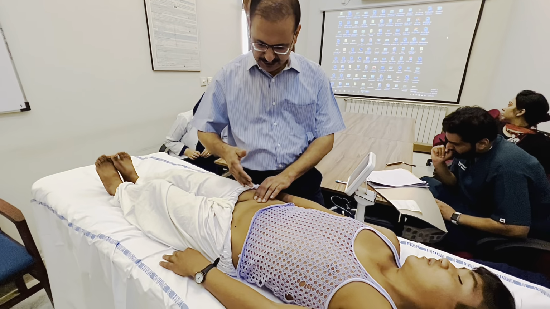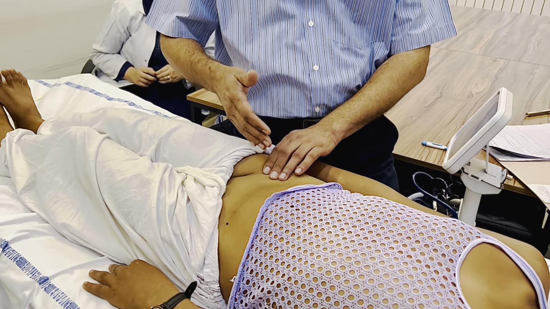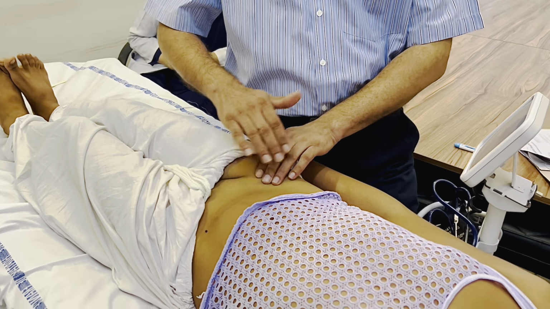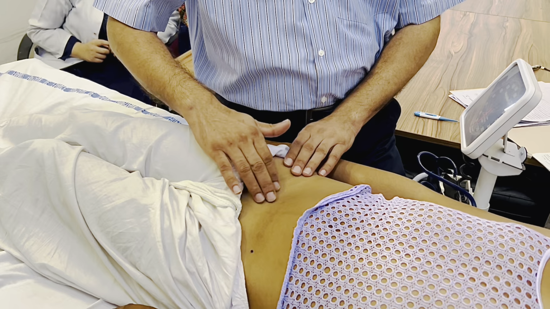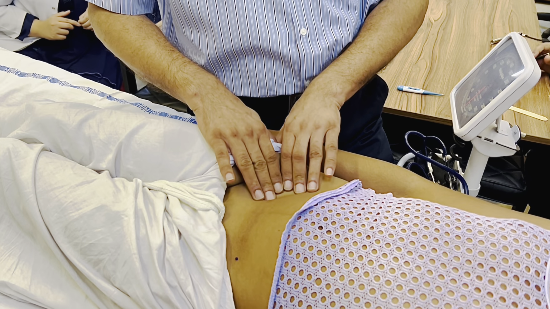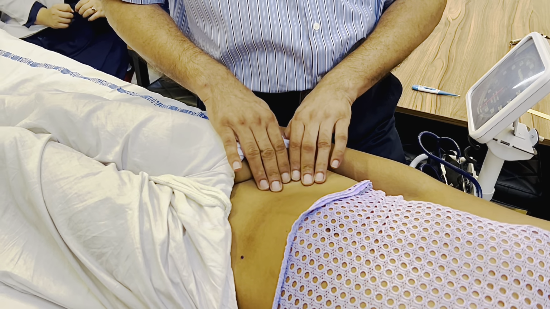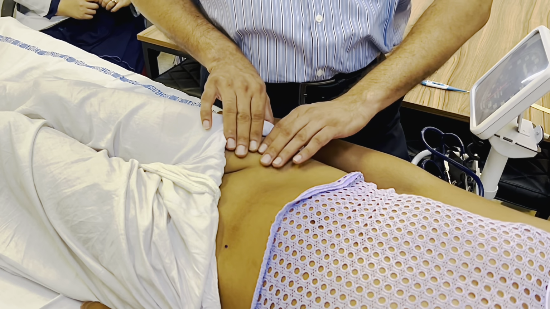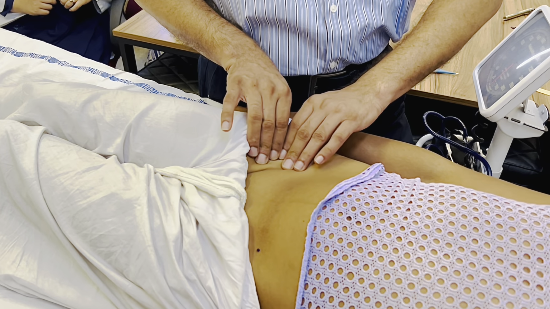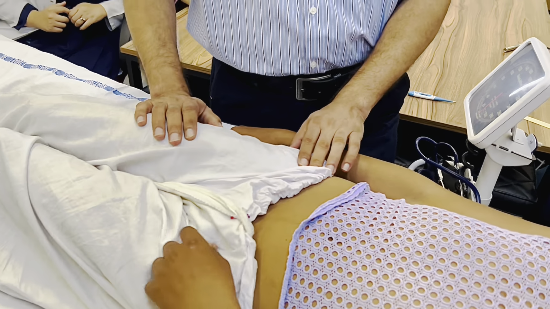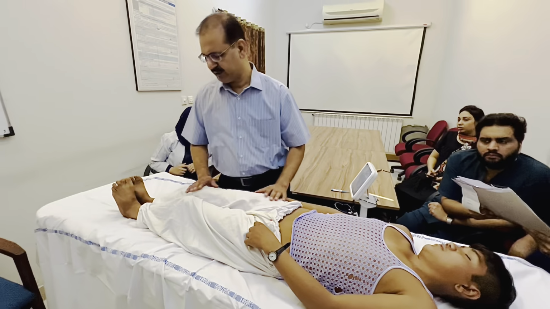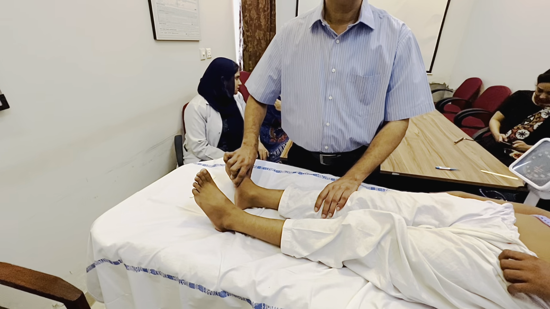So the vertical group of inguinal lymph nodes will be here, whereas the transverse group of lymph nodes is along the inguinal ligament. Make rolling movements and feel for inguinal lymph nodes like this. And then the vertical group. And the last thing in general physical examination is ankle edema or pedal edema.